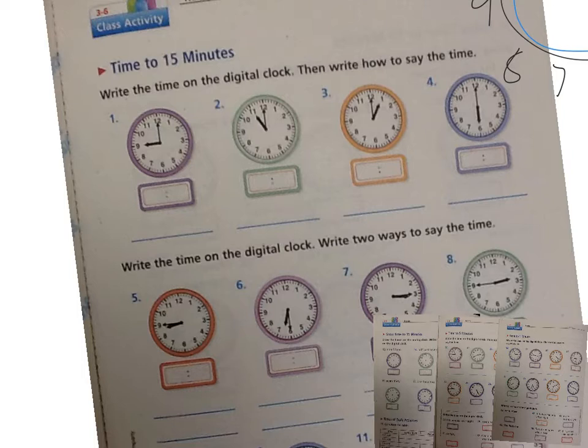But anyways, the first one here, if you look, the short hand is on the 9 and the long hand is on the 12. Let's go short and long. So the long hand is pointing right at 12 and the short hand is pointing right at 9. That means it's going to be a 0. So it'll be 9, and then 0, 0, because it's 9 o'clock.